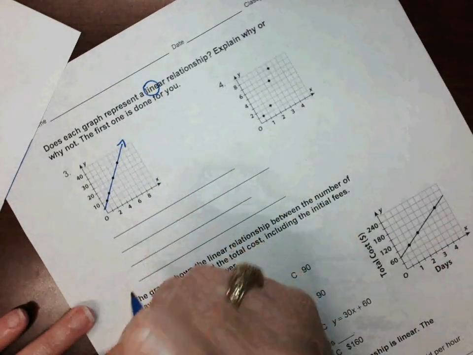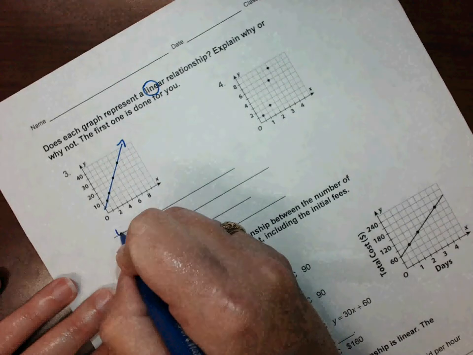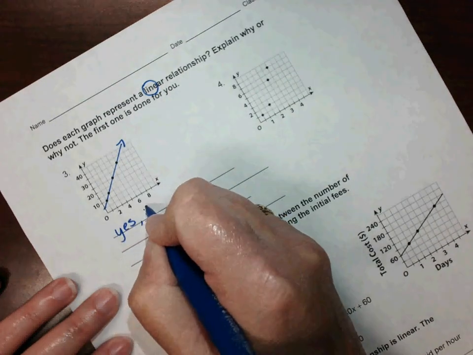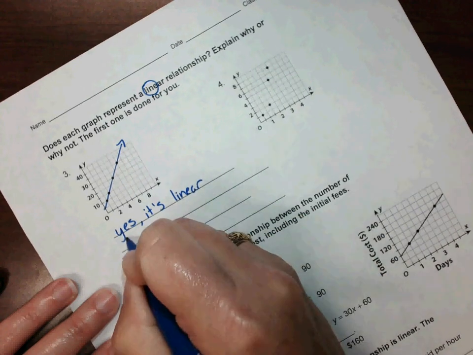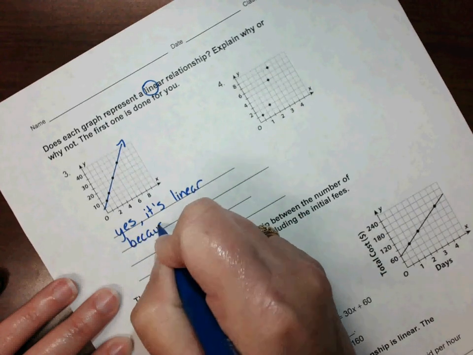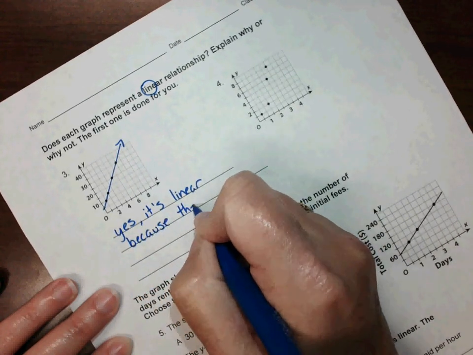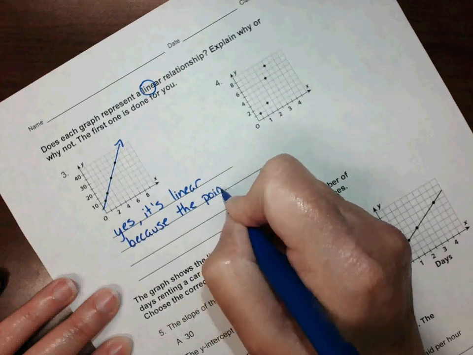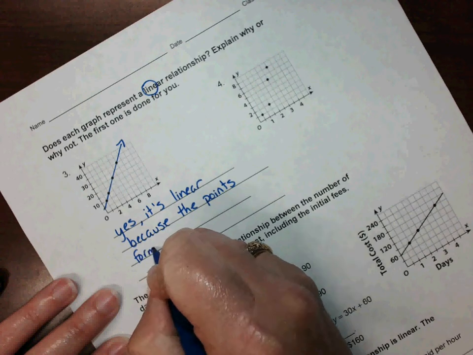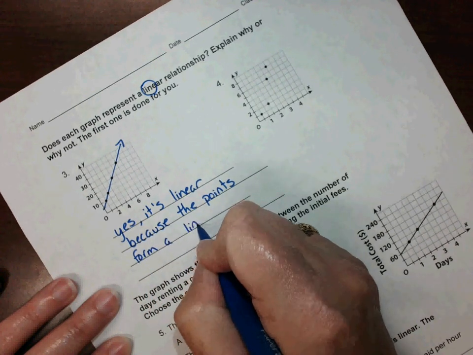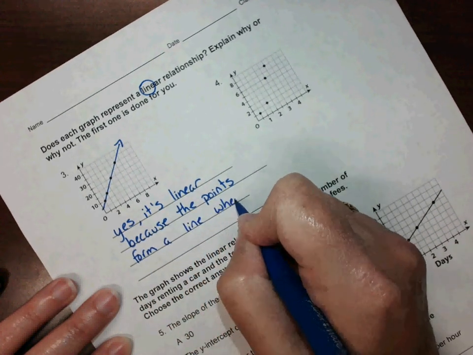So my answer to number 3 is yes, it's linear, because the points form a line when connected.